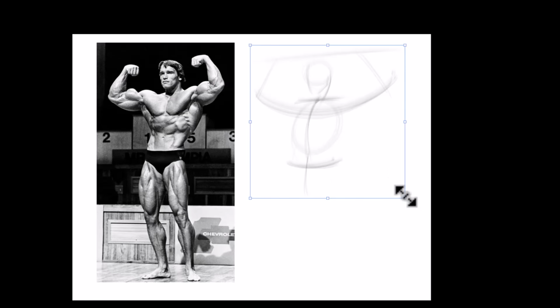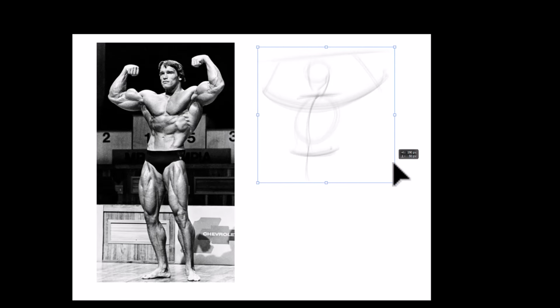And shrink this down so it's more closely matching our reference here. And I'm going to go ahead and block in his swimsuit here, his lower swimsuit. I guess just the swimsuit. Obviously, he doesn't have the upper swimsuit. And I want to indicate the tilt of the pelvis there.